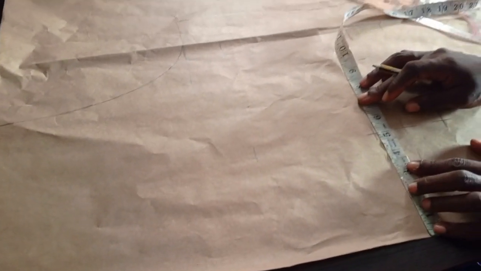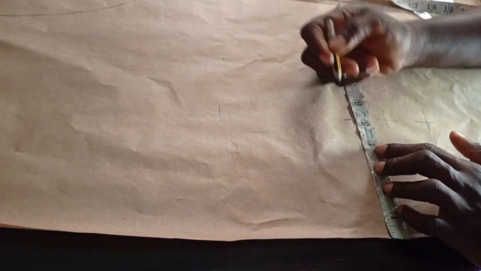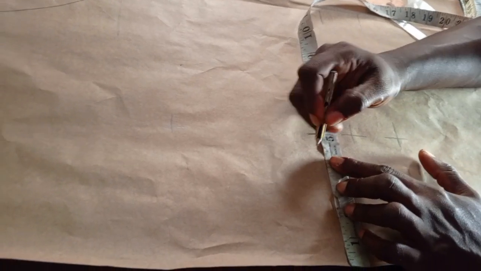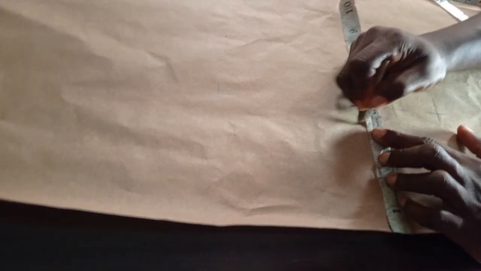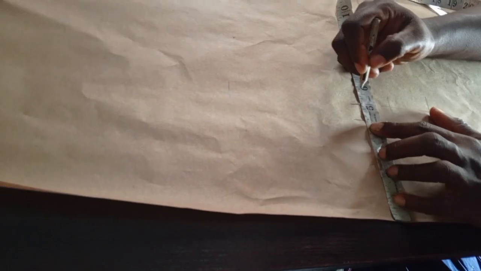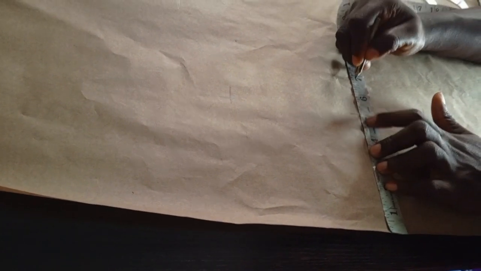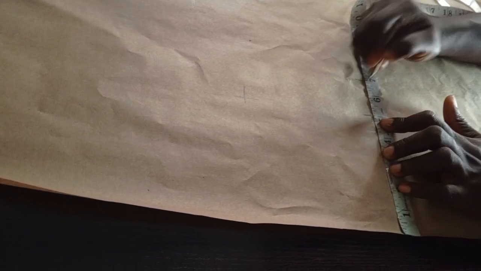So this is the middle. So we're going to be removing 0.75 inches from the center front. Then 1.75 inches from the side front. So this is how it's going to be.